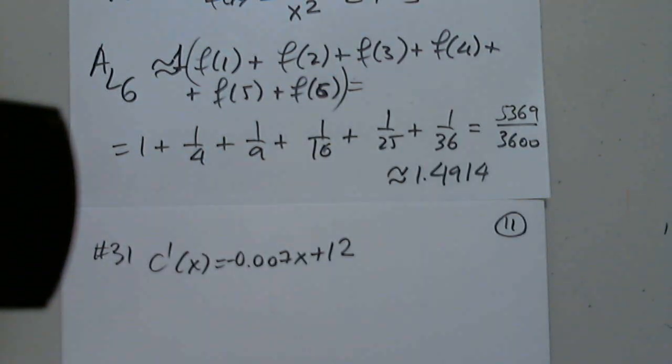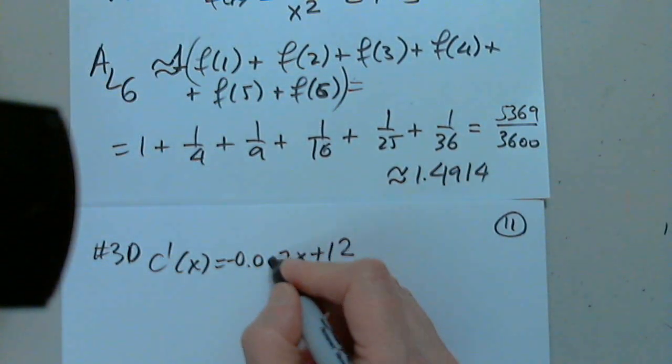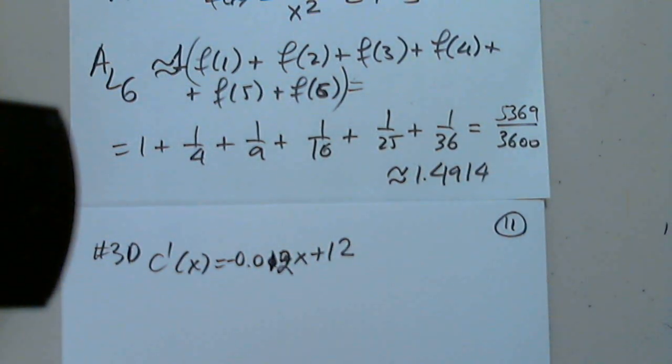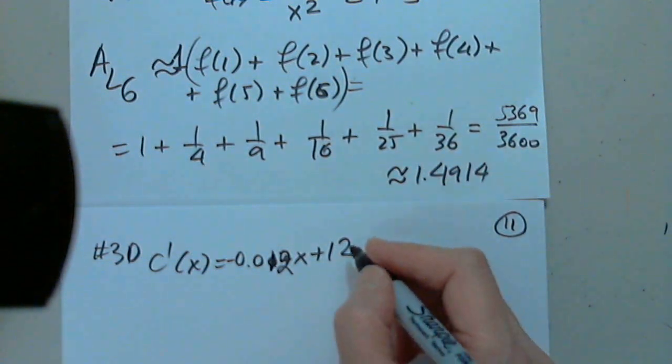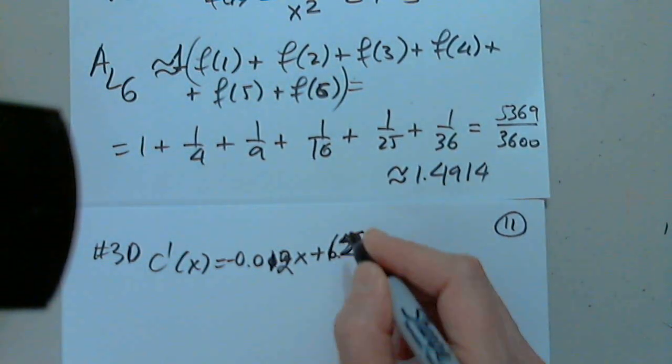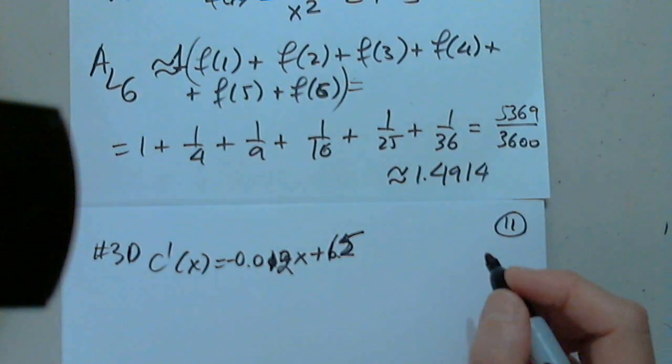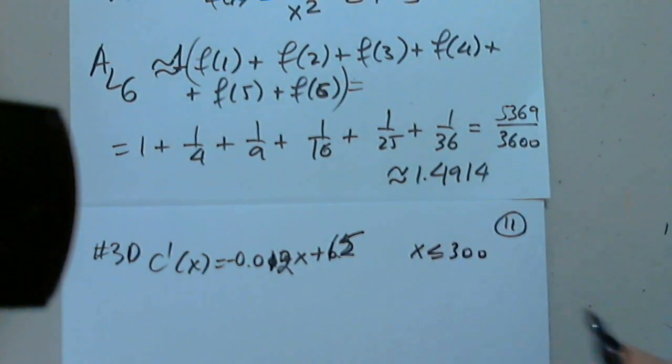I was looking at 30, so I'm going to copy 30. It doesn't matter. C prime, negative 0.012x plus 6.5 for x less than or equal to 300. Where x is the number of pounds. Find the total cost of roasting 200 pounds.